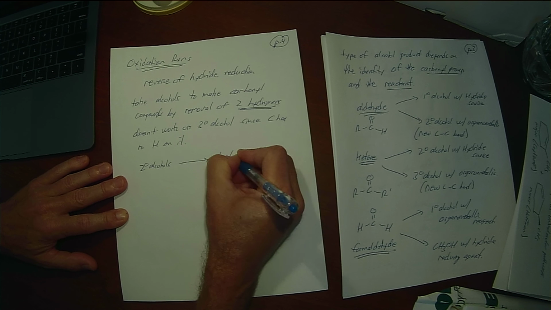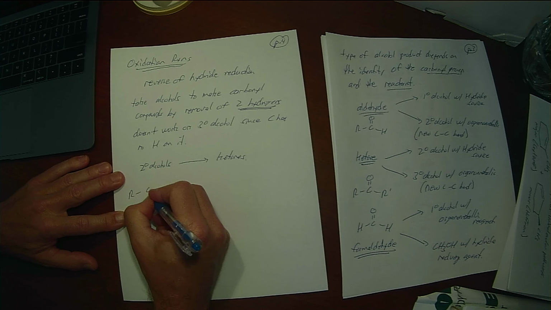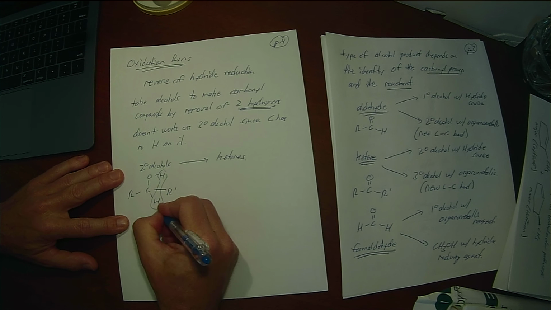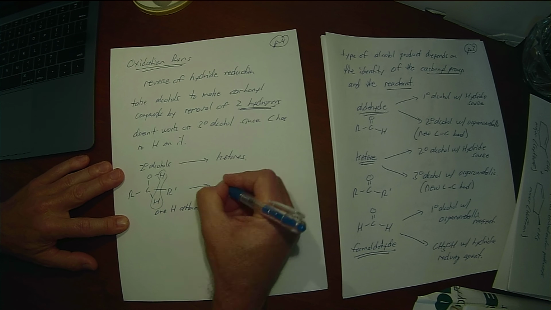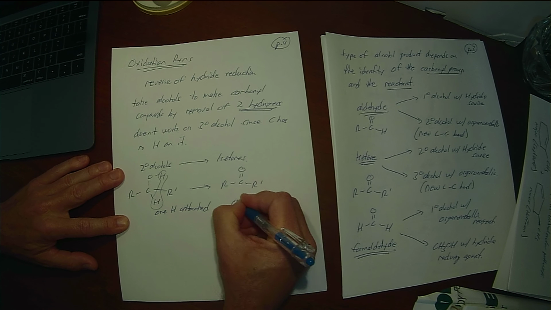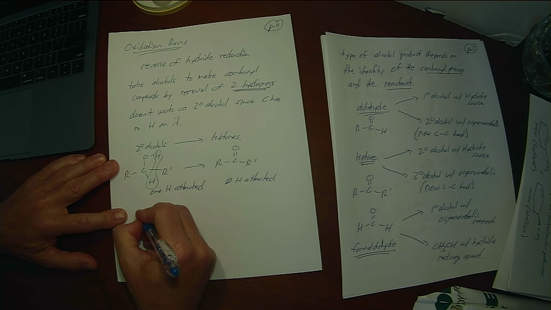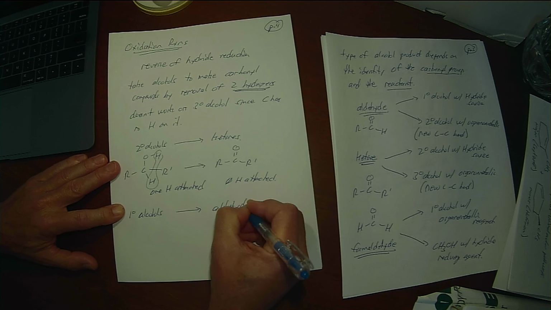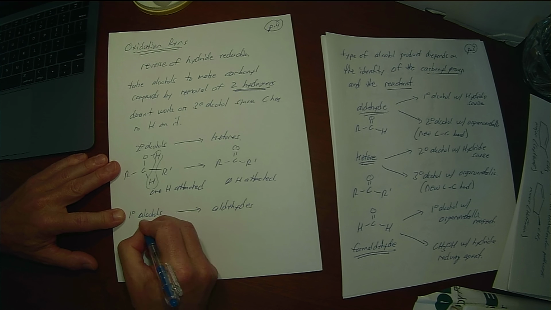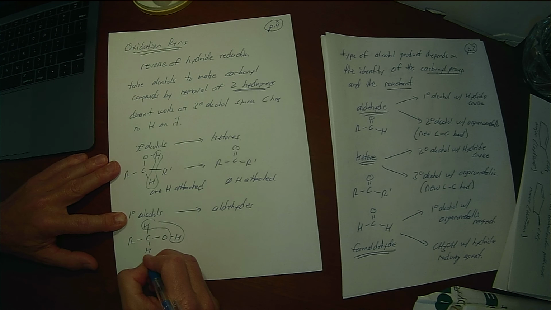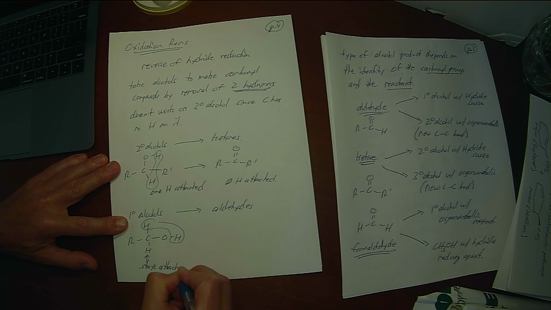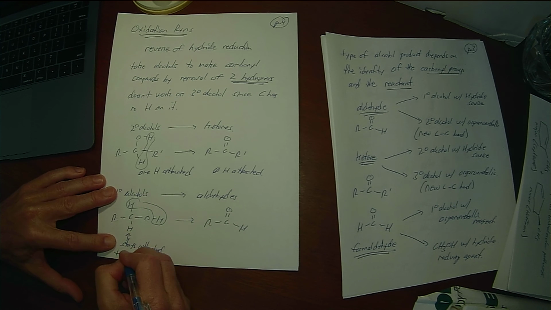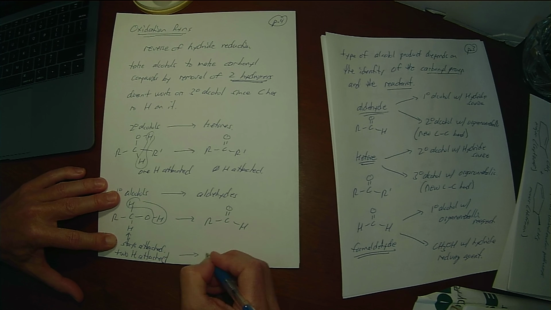Secondary alcohols give ketones, because the secondary alcohol has one hydrogen attached, which means when you remove the two hydrogens, it will no longer have any hydrogens attached. And aldehydes will come from primary alcohols. Right, because the primary alcohol has two hydrogens attached already. When you remove hydrogen, this one stays attached. So it goes from two hydrogens to one hydrogen attached.